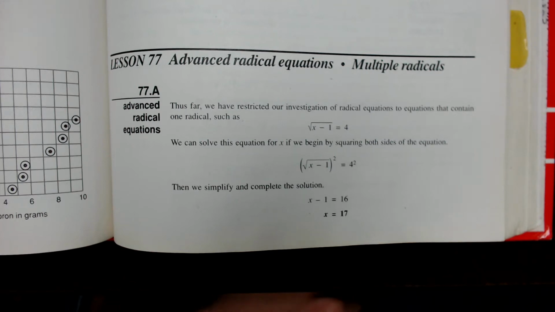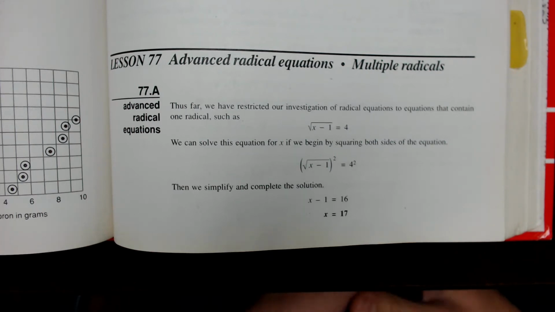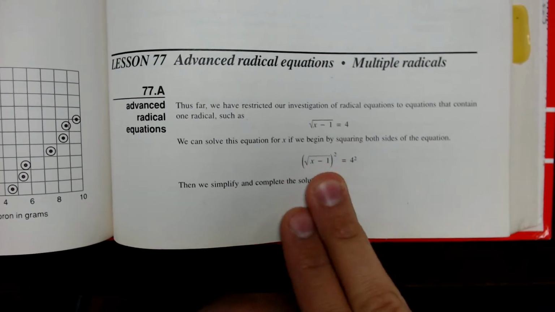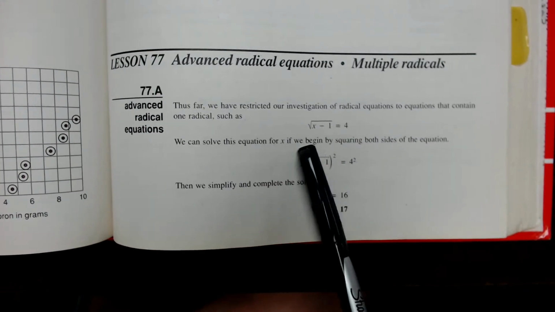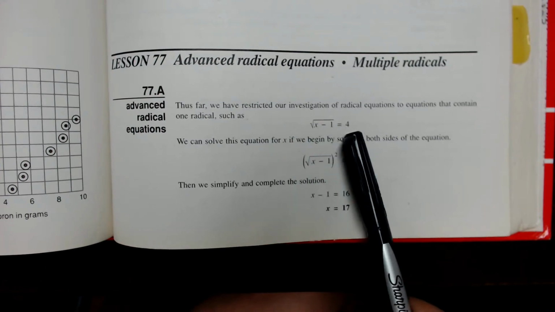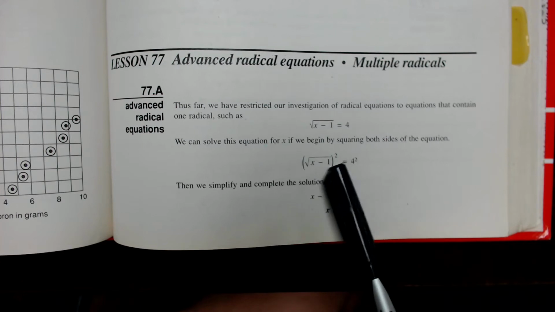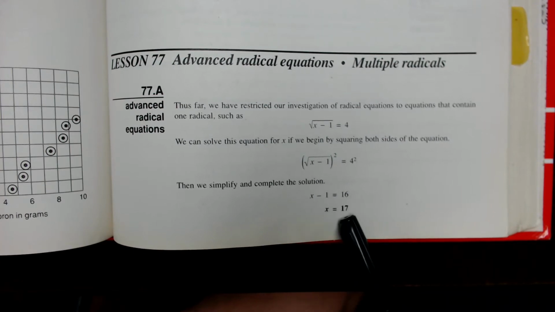Algebra 2, Lesson 77, Advanced Radical Equations. So we've already done radical equations like this, where we'd see a square root equals a number. We'd have to square both sides, and once we square both sides, the radical goes away. Then we can solve for the number.